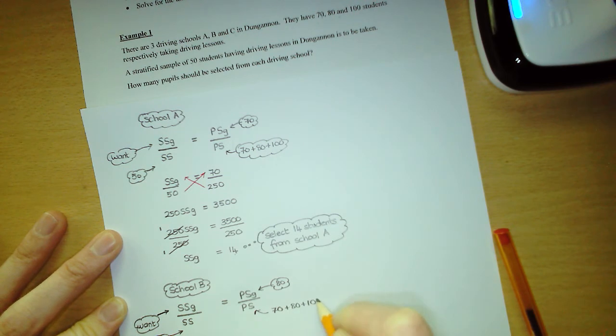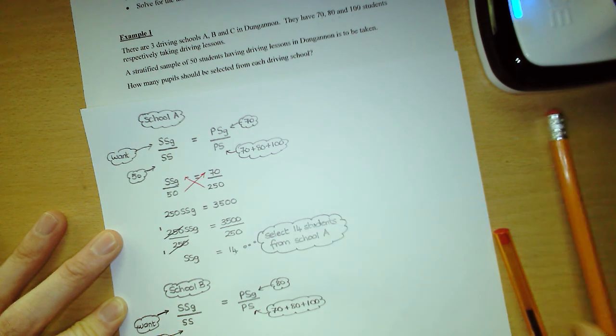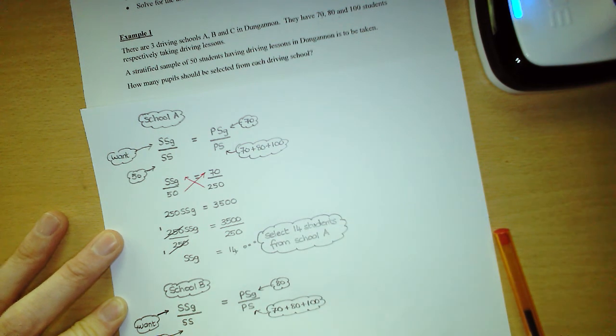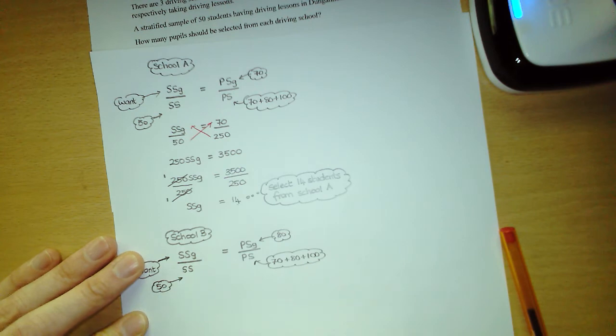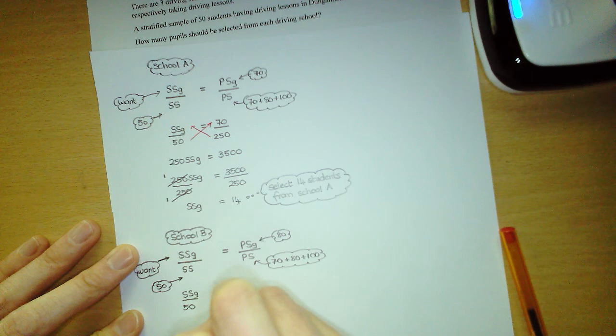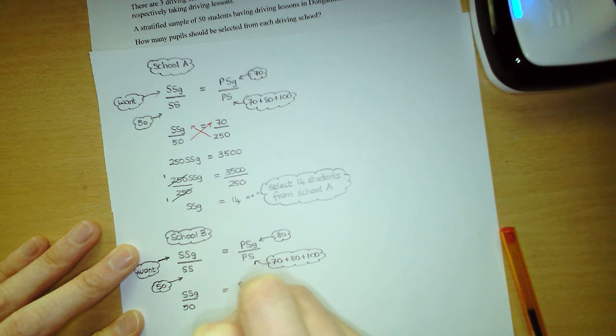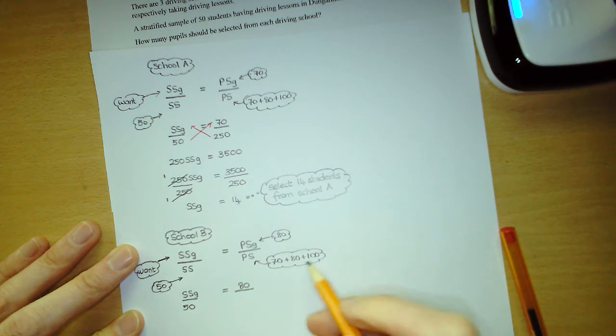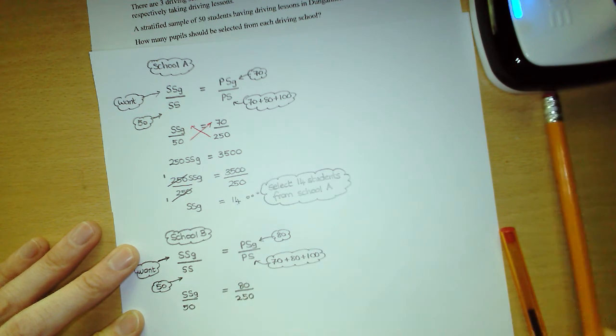So again, we're going to sub in all of those values, and then hopefully we're going to cross multiply again. So we've got SSG over 50, and that's equal to 80 over 70 plus 80 plus 100 is 250, and then again we're going to cross multiply.